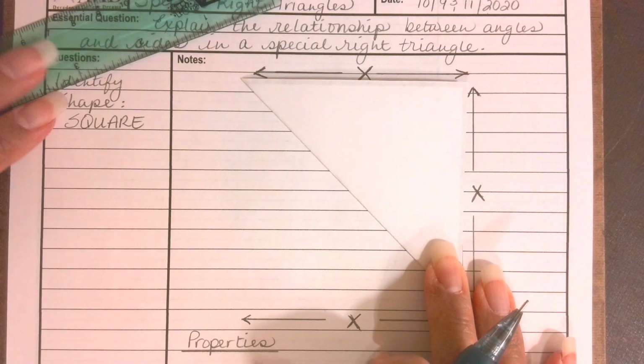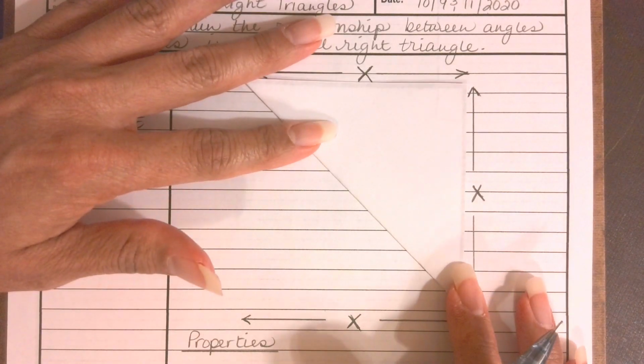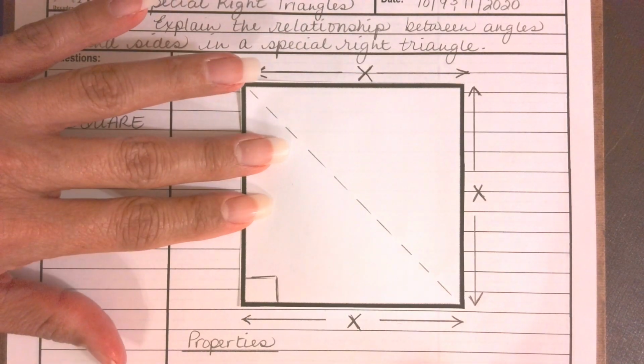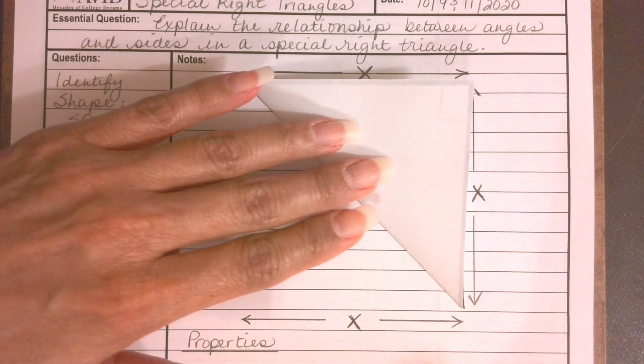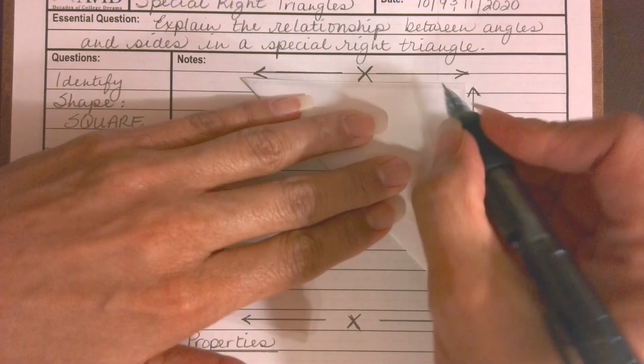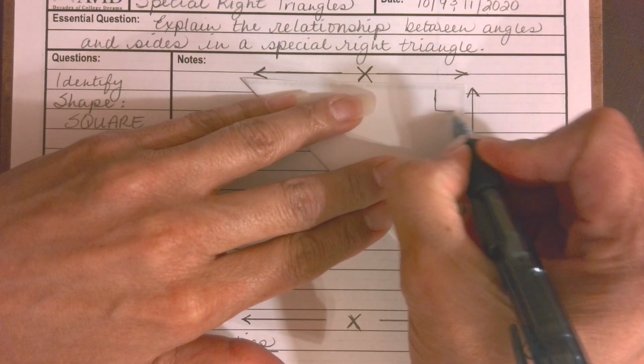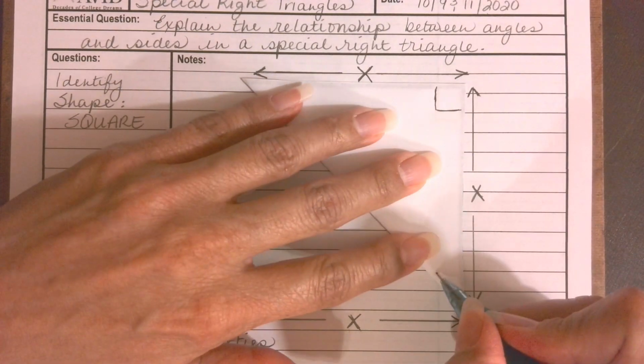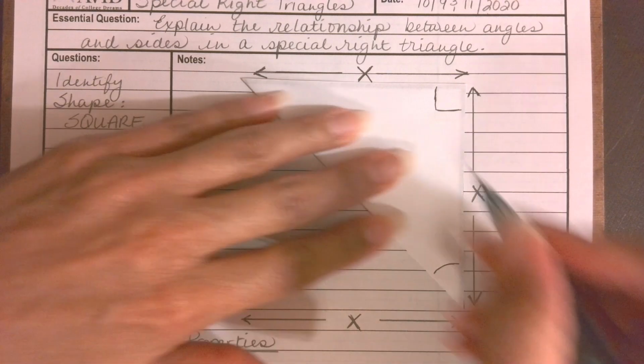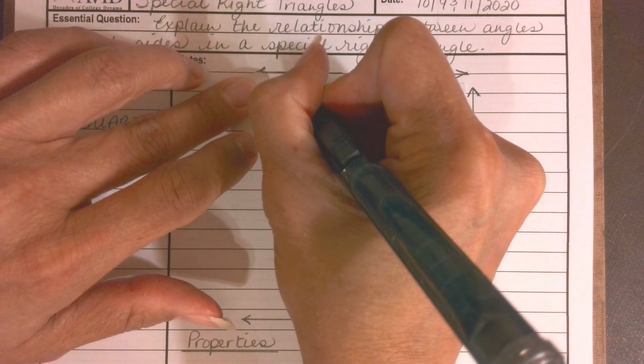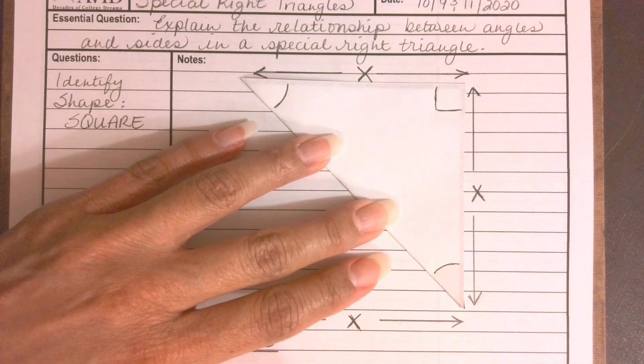Okay, but something did happen to our angles. Maybe you're already noticing that this angle remained unaffected. It still remained a 90-degree angle, but something did happen with these. What do you think happened?